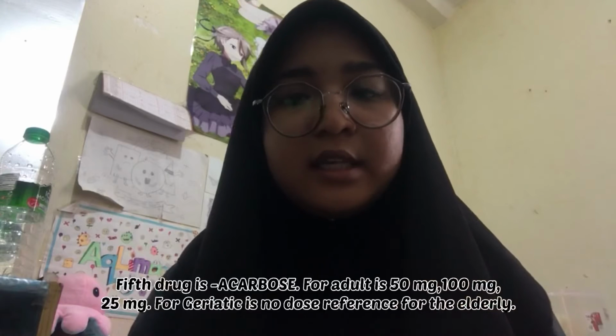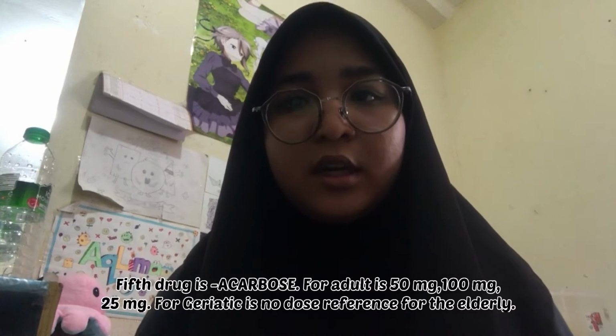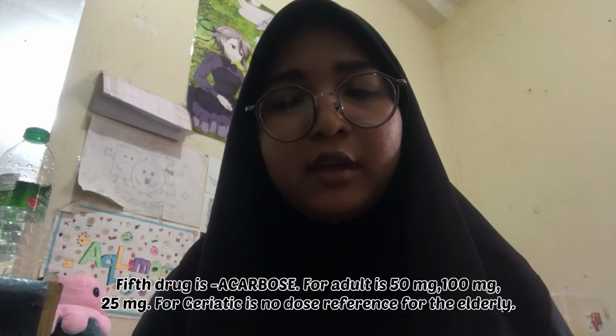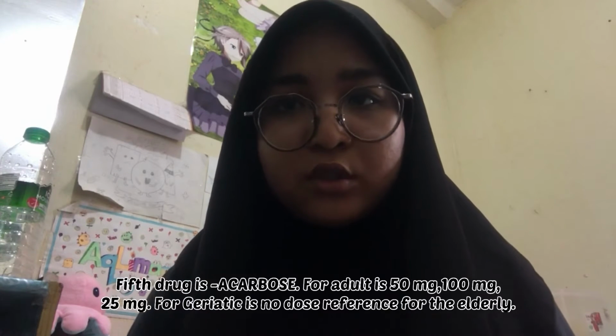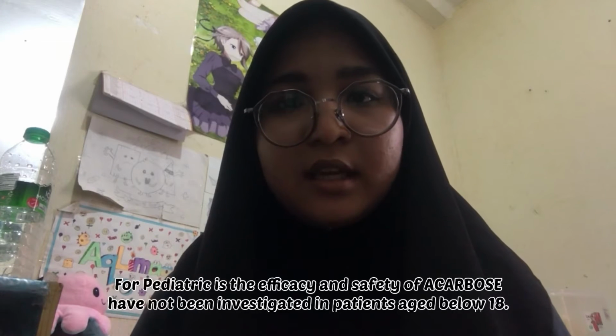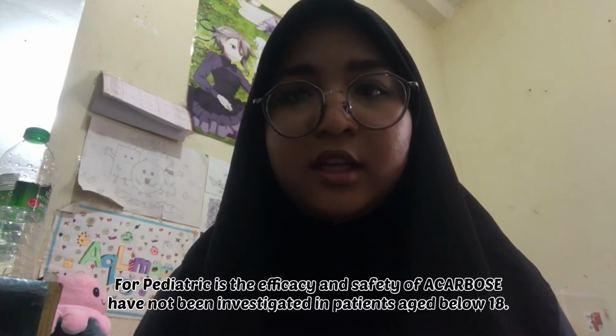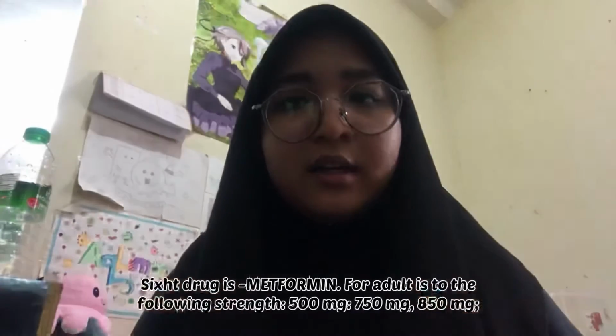The fifth drug is acarbose. For adults, it is 50 mg or 100 mg and 25 mg. For geriatric, no dose reference for the elderly. For pediatric, the efficacy and safety of acarbose have not been investigated in patients aged below 18. The sixth drug is metformin.